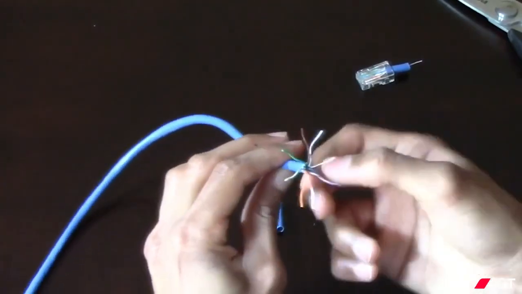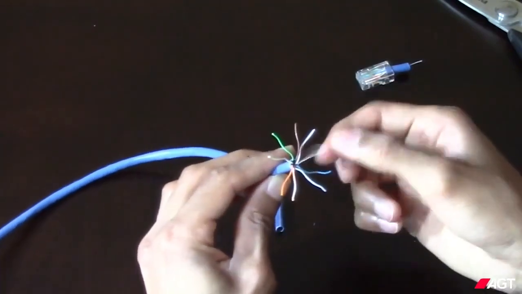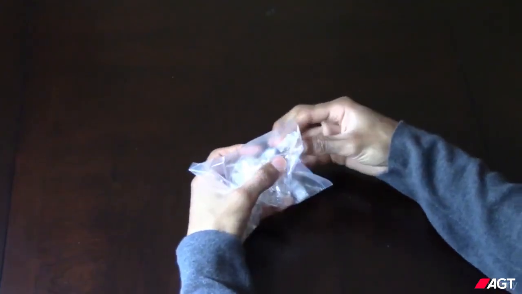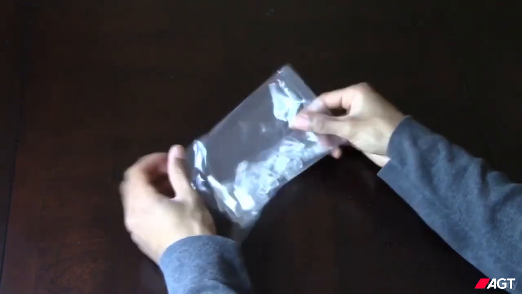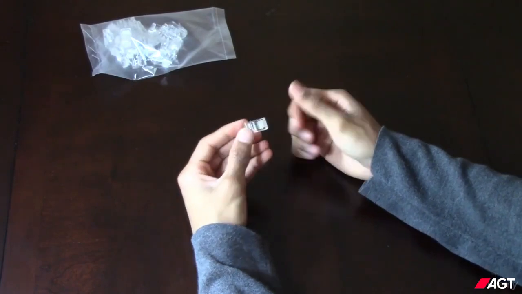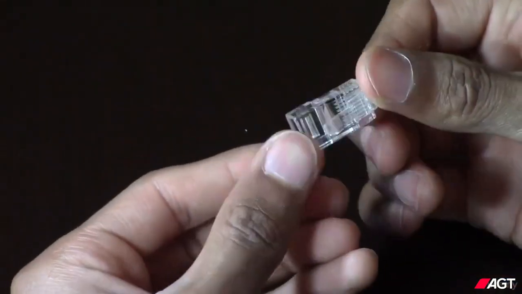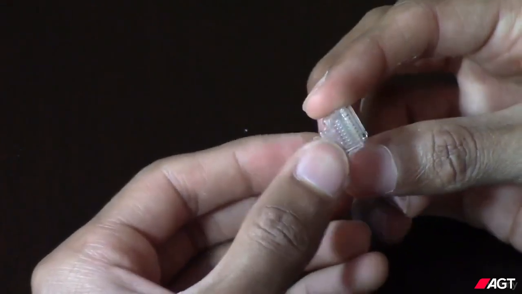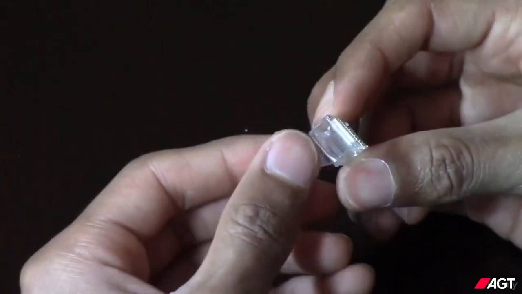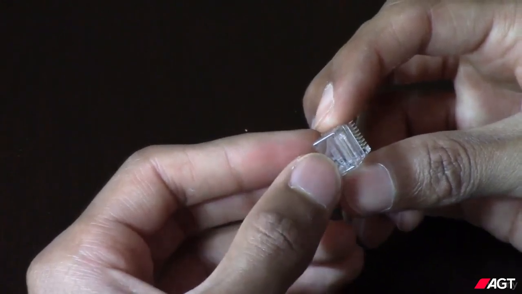Now that we've seen everything that's actually inside the cable, let's take a closer look at the jacks and connectors. So here we have a bag of RJ45 connectors, or your Ethernet connectors. This is what we're going to be connecting our networking wires into. This is the tip of the connector, and this is the back end where you actually install your wiring when you're crimping on a connector.